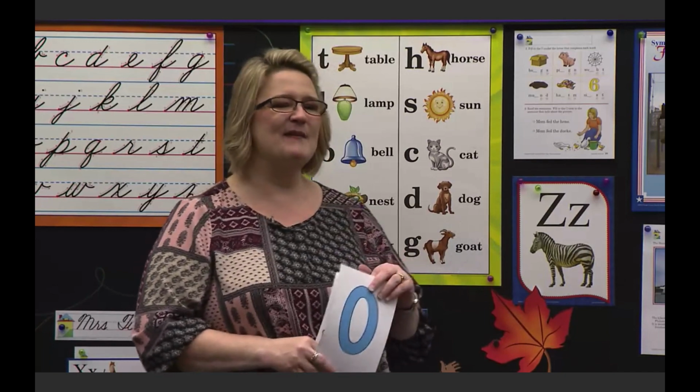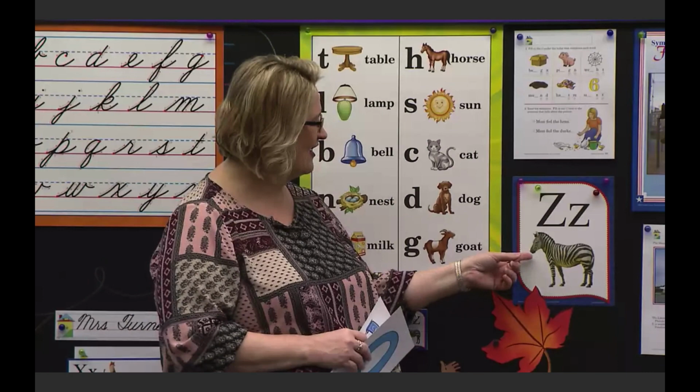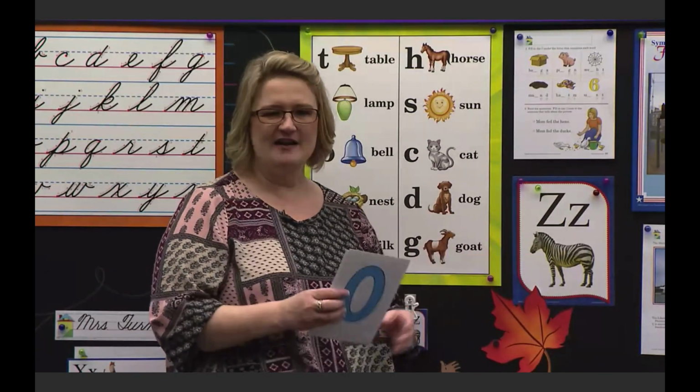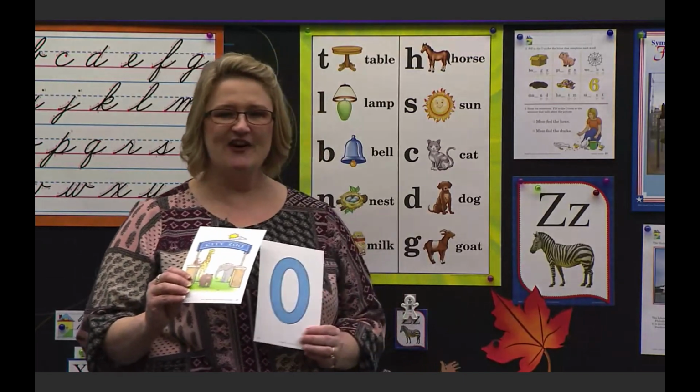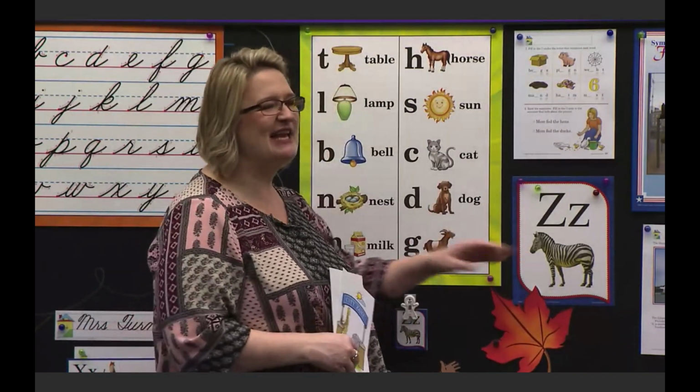Now, if every letter makes a sound, Z will not say its name. It will not say something else. Z, listen. What picture do you see that will help us remember what Z says? What is it, Carter? Zebra. Zebra.